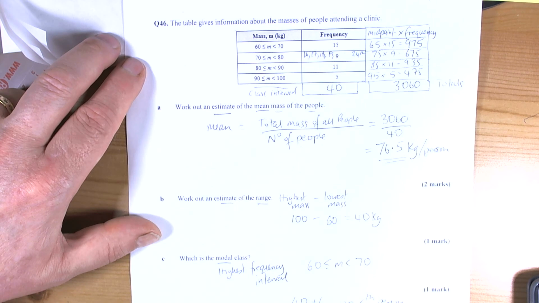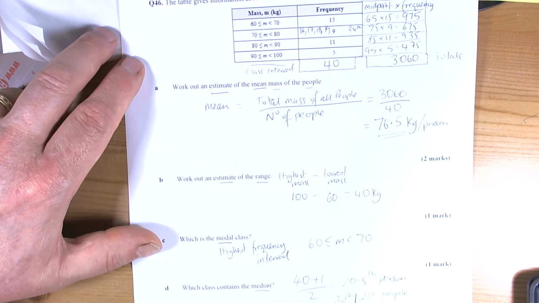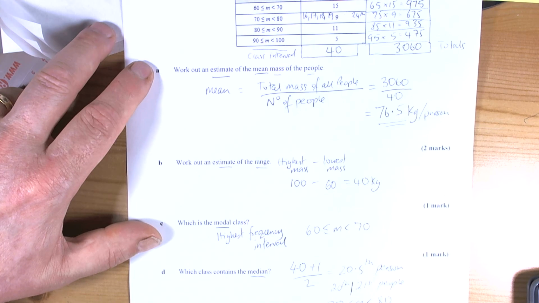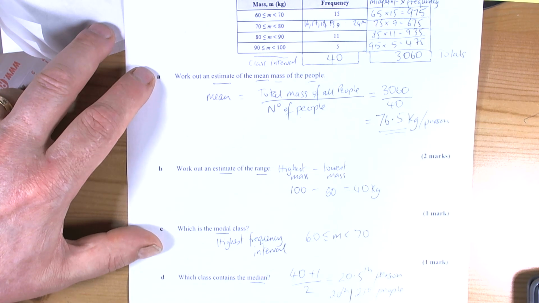Okay, so that's an example of using a grouped table and how to calculate the averages and range from a group table.